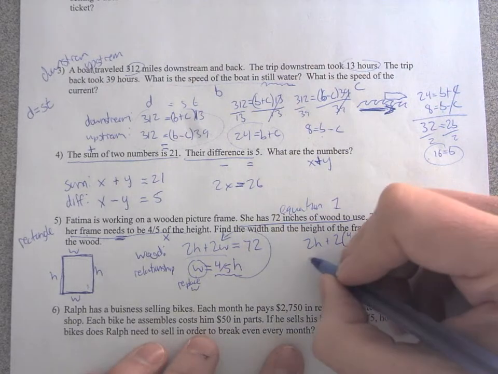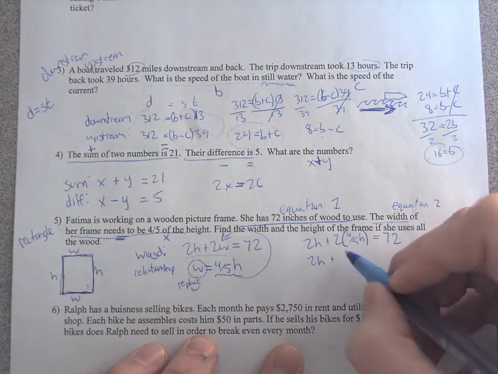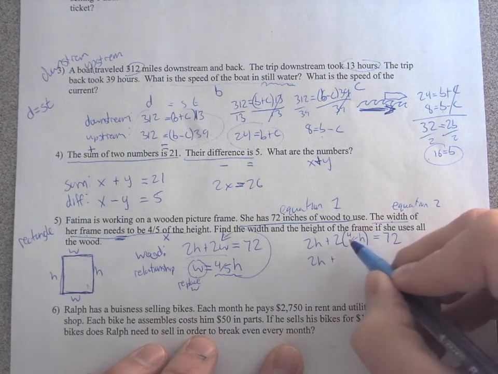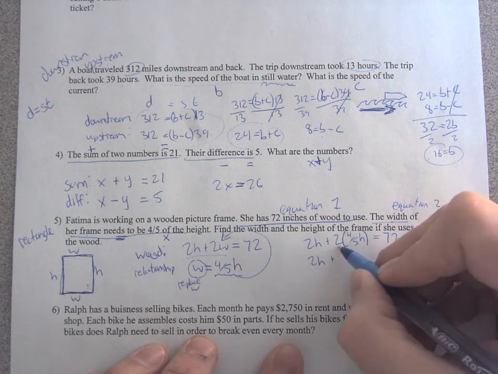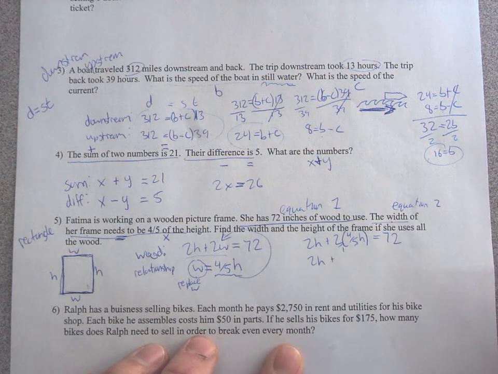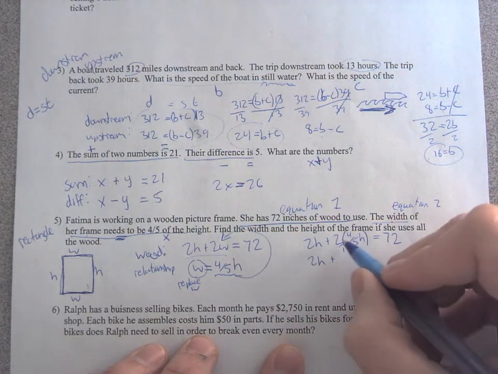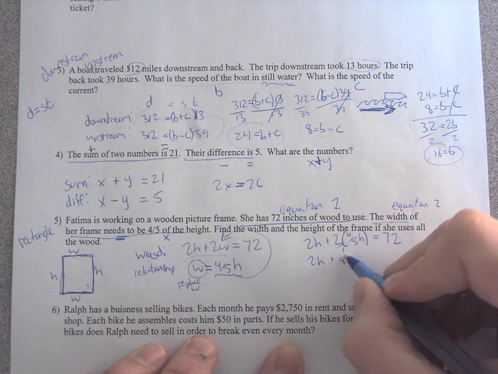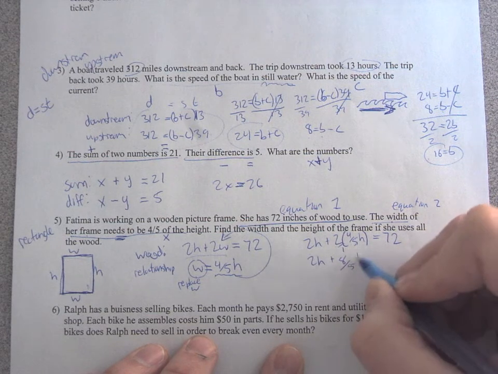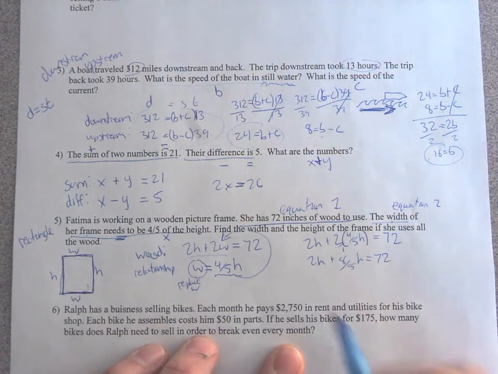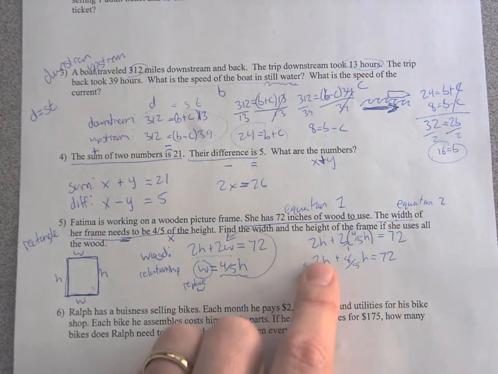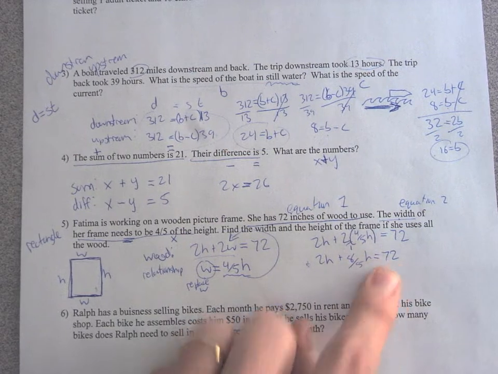When we simplify here, 2H plus, we have a 2 times a 4/5 times an H. So if we want to write that 2 as 2 over 1, we can. 2 times 4 is 8. 1 times 5 is 5. Okay, this is the equation we now need to solve for H: 2H plus 8/5 H equals 72.